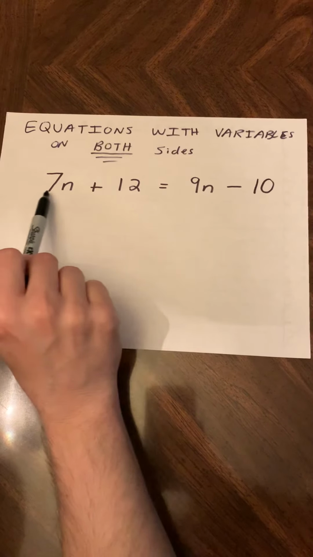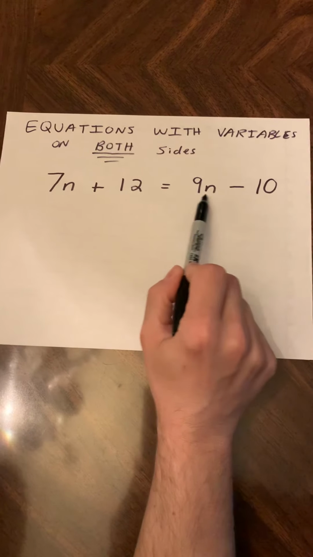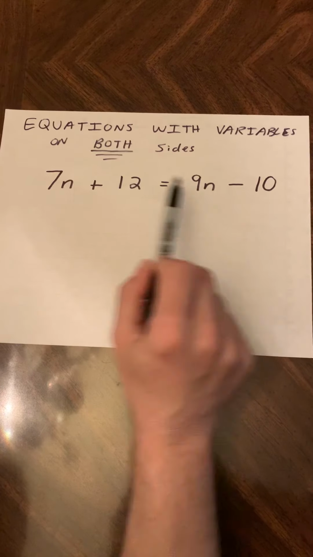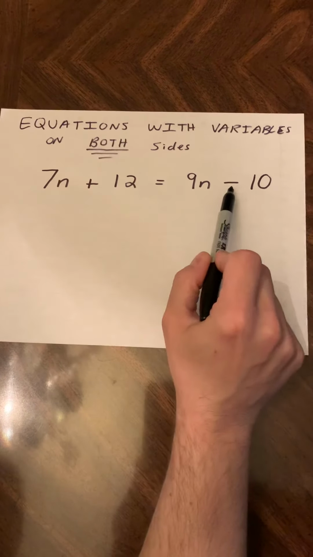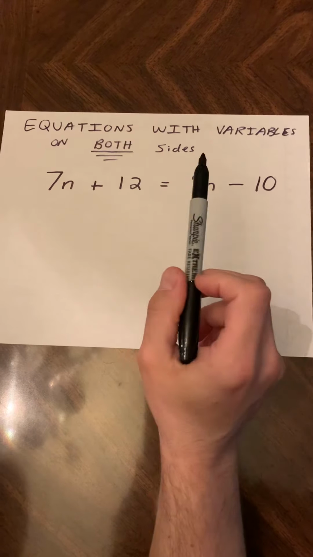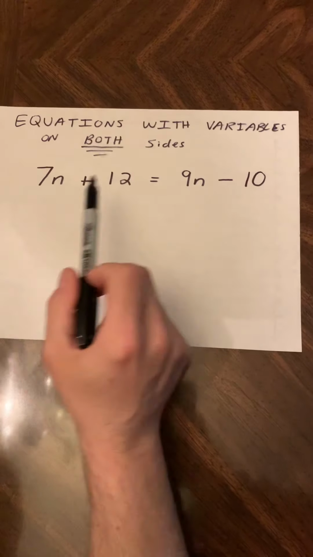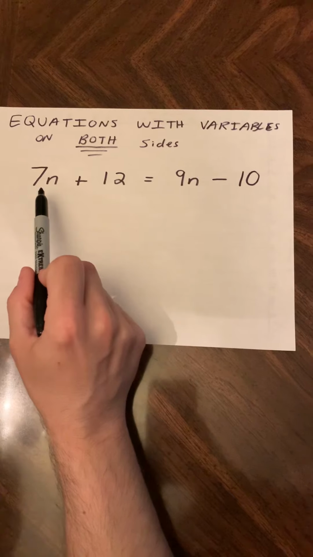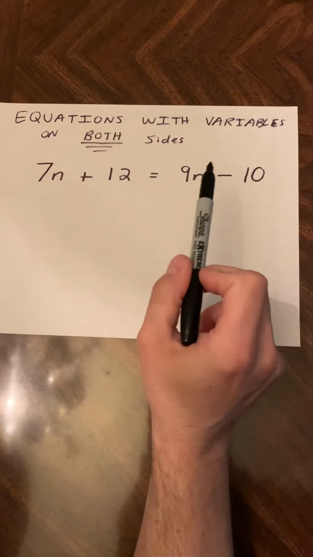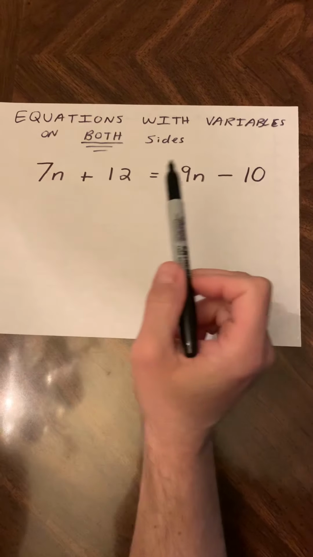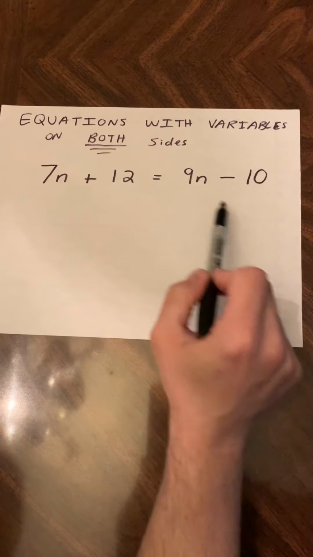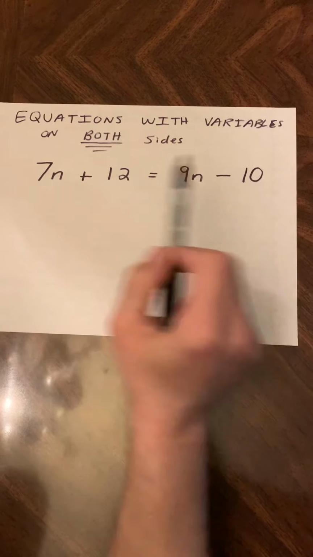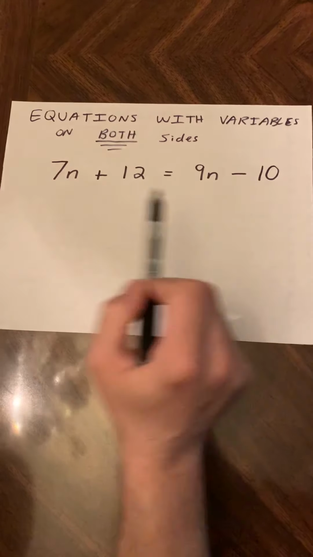Before I get to that, we have to know that this is called a variable term. It's called a variable term because it's 9n and 7n. Plus 12 and minus 10 are called constant terms. Our goal is to get the variables on one side of the equation and the constant terms on the other side. It doesn't matter which. You could put the variables on the left or right, and the constants on the left or right. They just have to be on opposite sides of each other.